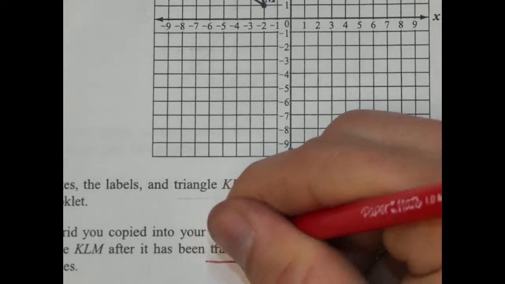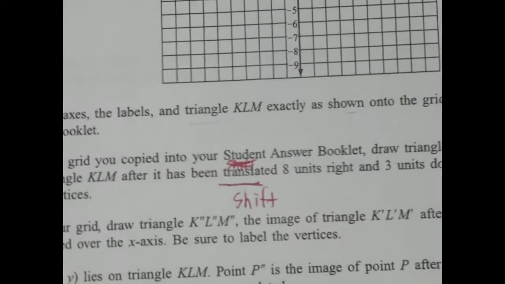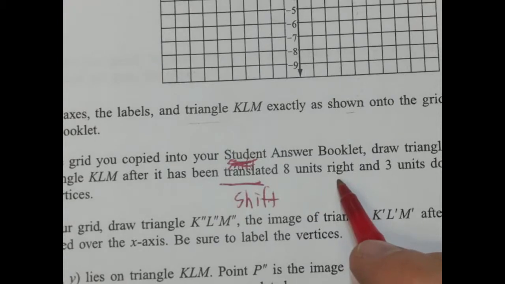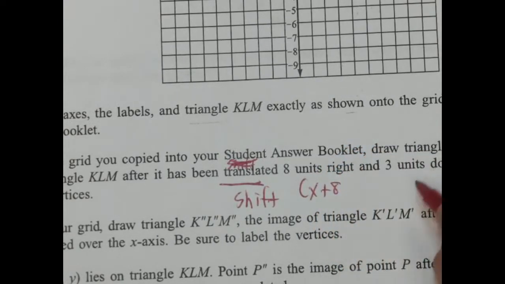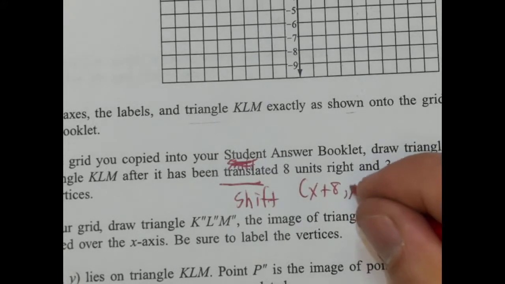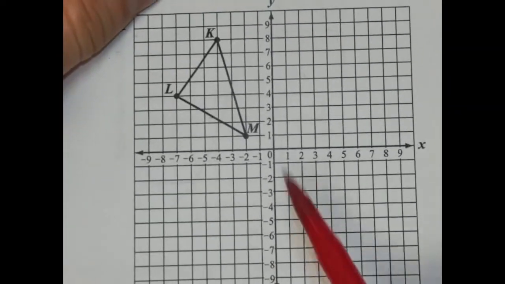That looks like another word. That looks like a bad word. Shift, okay? So translation is when you shift something. So we're going 8 to the right. So it's going to be x plus 8, and then 3 down, and then y minus 3. That's what we're applying here. Okay. You don't need to use that algebraic format because we can just graphically do it.